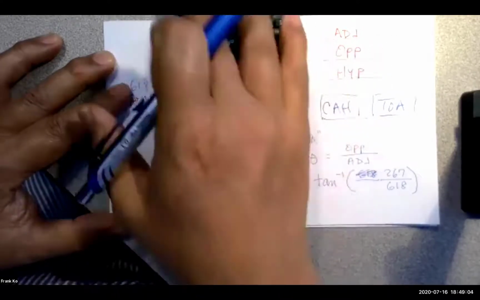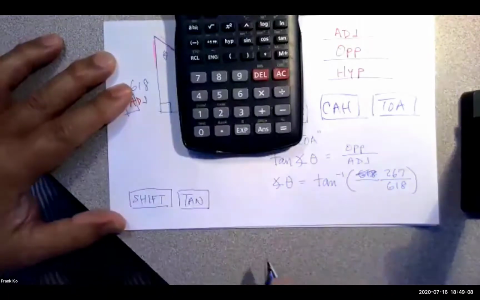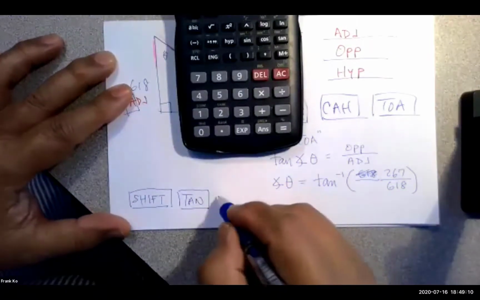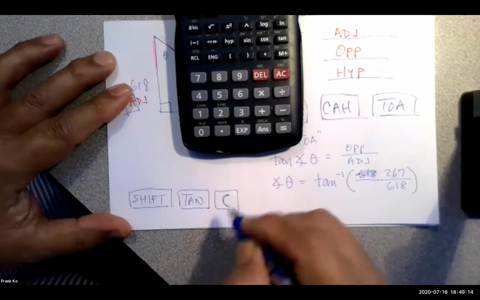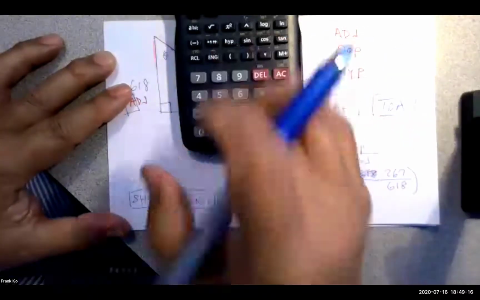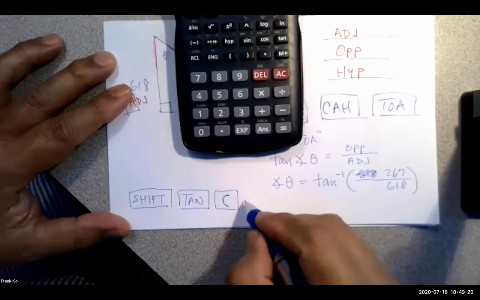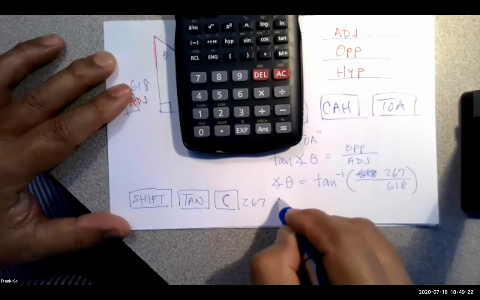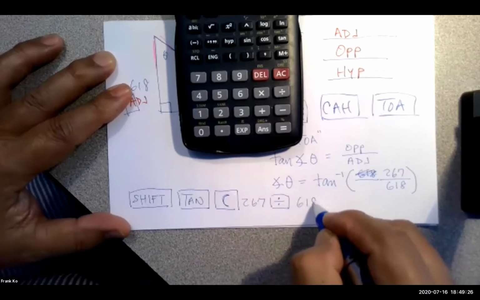Now let's see what happens when we do that. Shift tan does not open a parentheses for us. We need to open parentheses. On some calculators, it automatically opens up parentheses. This one does not. Then let's key in 267, divided by 618.